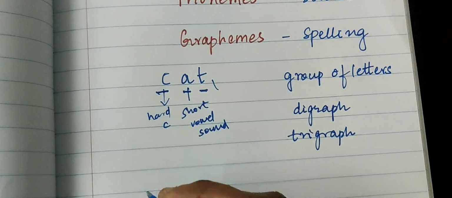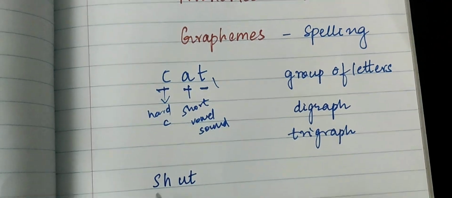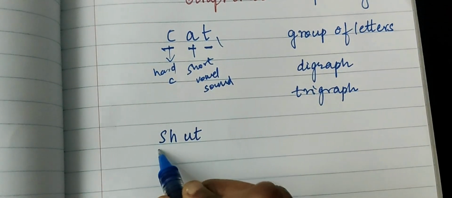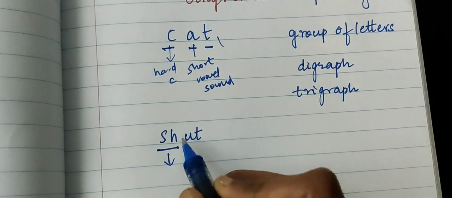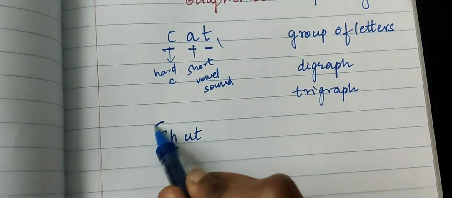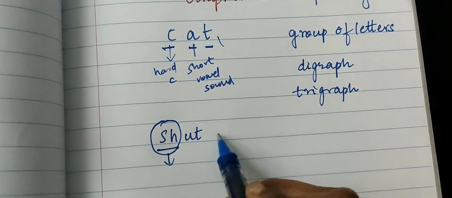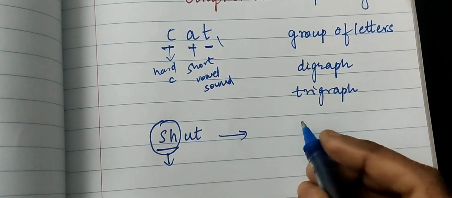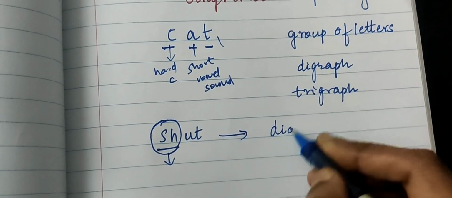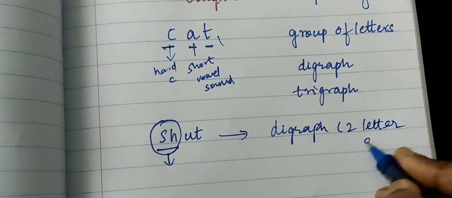Let's take the word shut. Here the sound is made by the grapheme sh. So this is a digraph, and it is a two-letter grapheme.